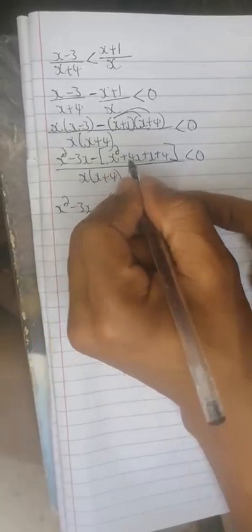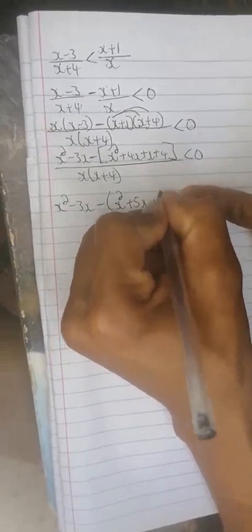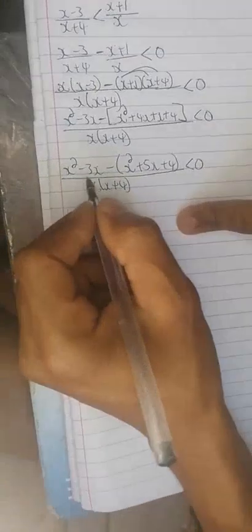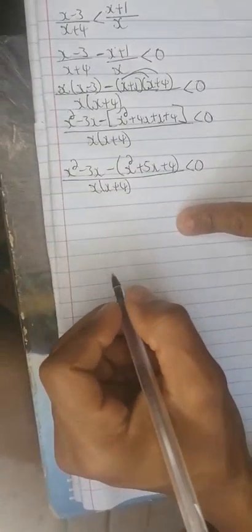Moving from here, we have x squared minus 3x minus, into, we have x squared plus 4x plus x, that should be 5x plus 4, divided by x into x plus 4 being less than 0. And then let's remove the brackets by multiplication.